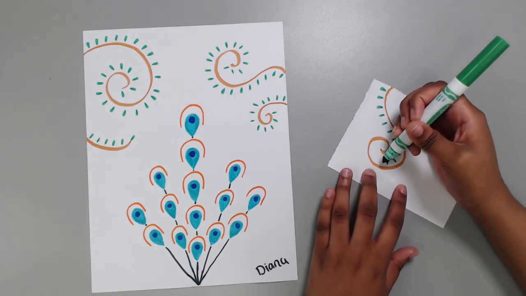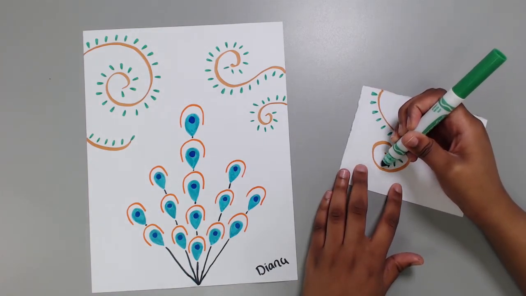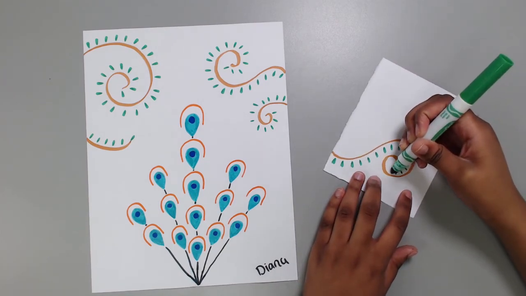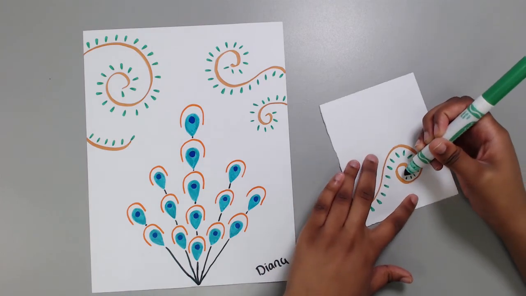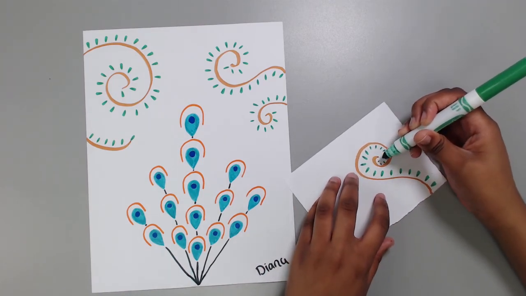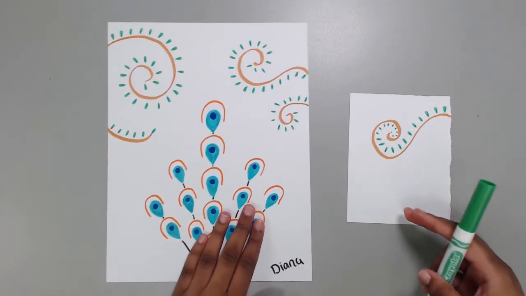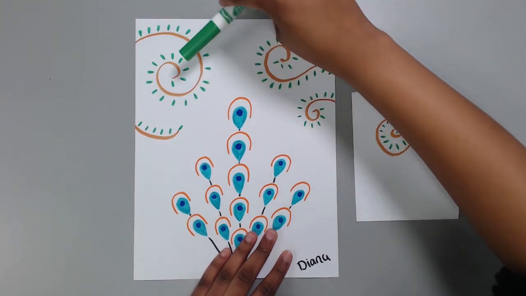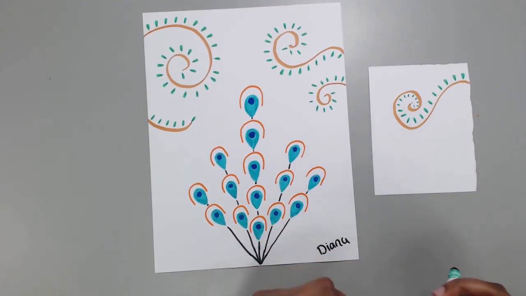If you're doing it on the inside, your stamps are going to be a little smaller, so press lighter to make it smaller. Okay? There we go. I find it easier to do it on the outside. Take your pick, whichever you like. They both look nice.